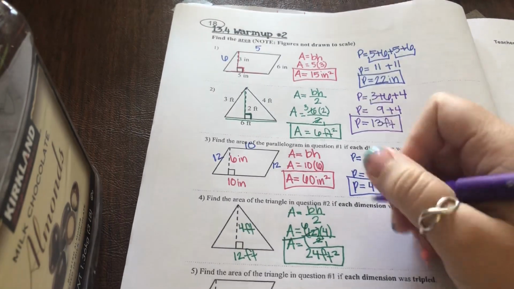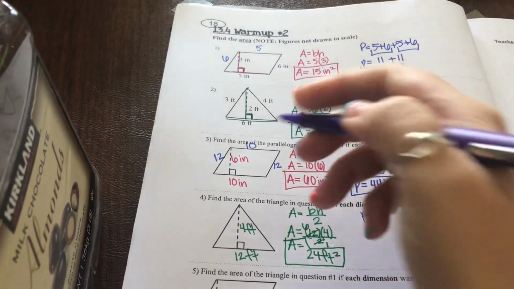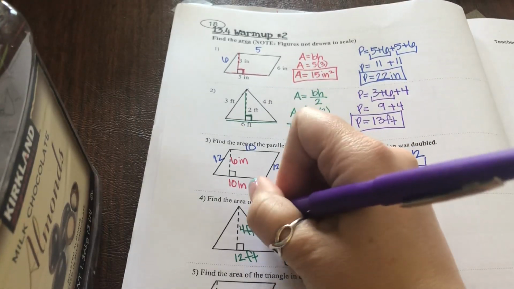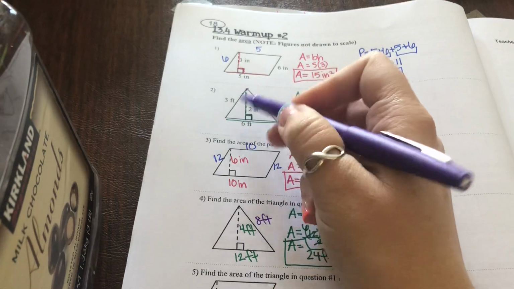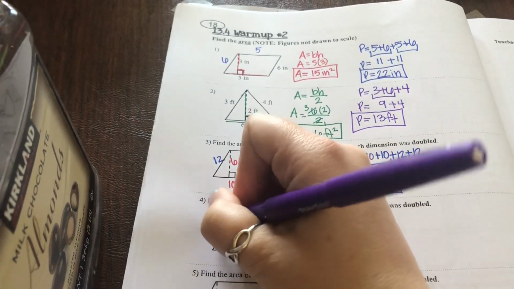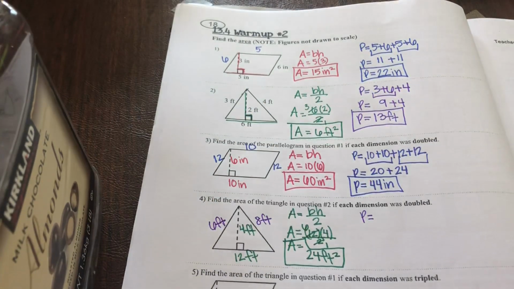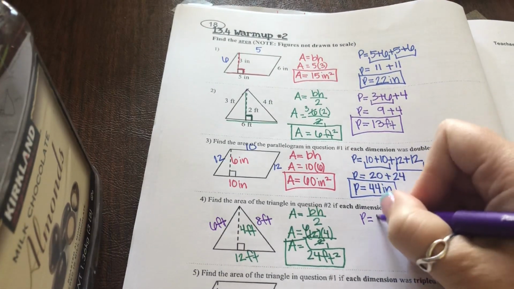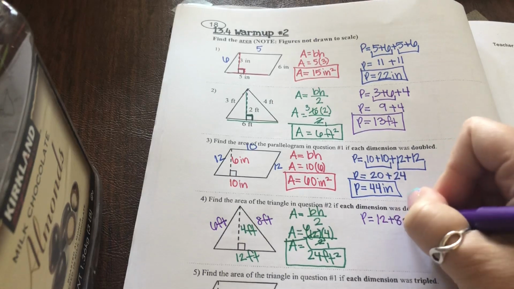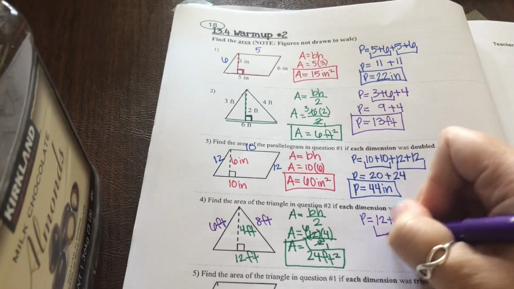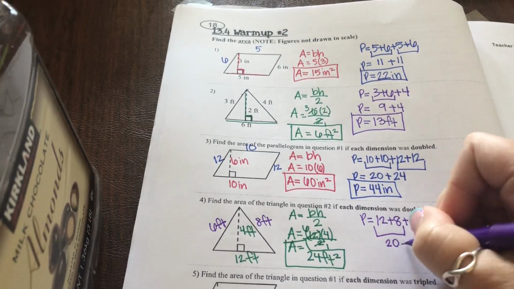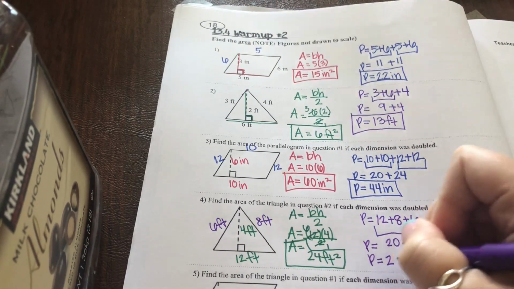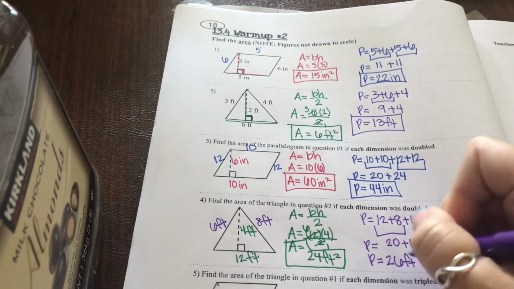For the perimeter, okay, I already doubled this side. This side was initially 4, so now it's 8 feet. And this side was initially 3, so now it's 6 feet. Let's go ahead and add all those, okay? So you have 12 plus 8 plus 6. Well, 12 plus 8 is 20. Bring down your plus 6. And 20 plus 6 is 26, and it's just feet.